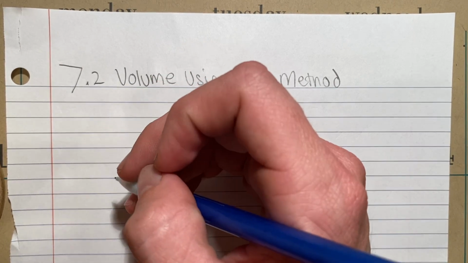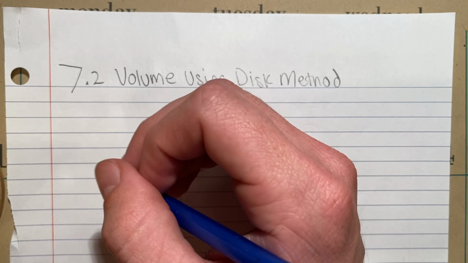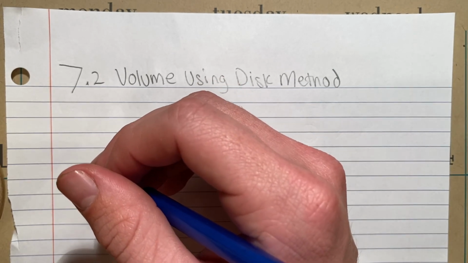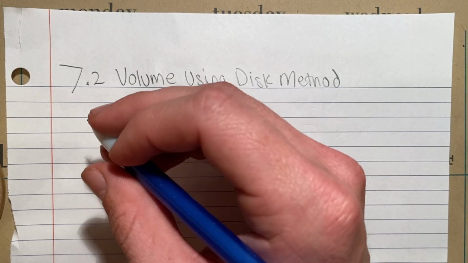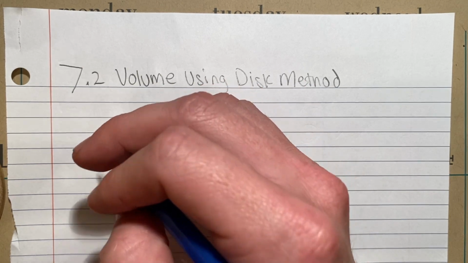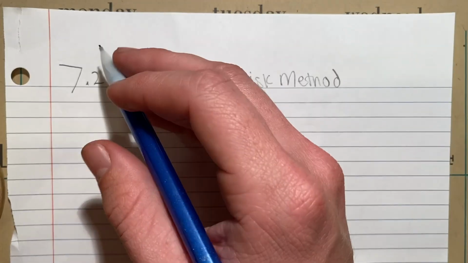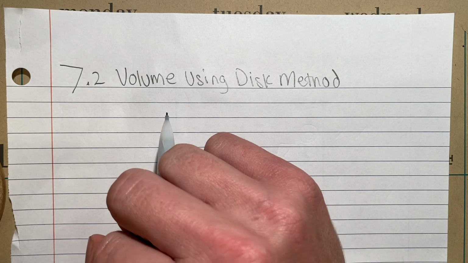We know how to find the volume of spheres and whatnot, we know the formulas for them, but a lot of functions don't have a formula, and you have to use some sort of way to solve the volume, and here's how. This is one of the ways of doing it, and it's called the disk method.